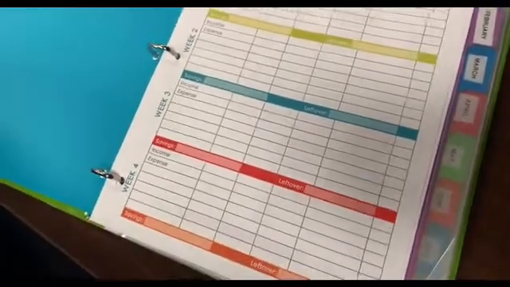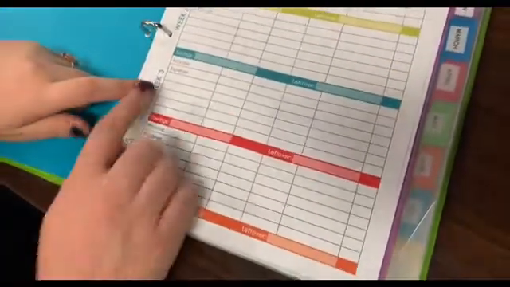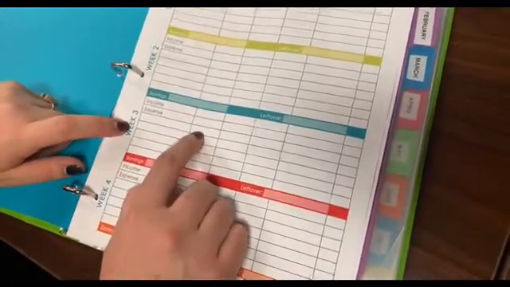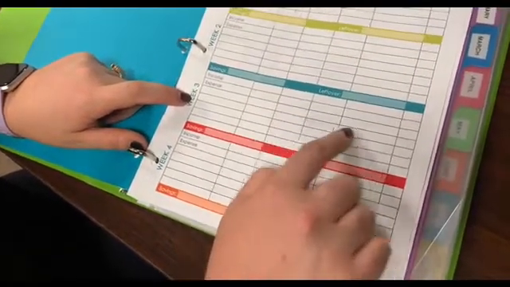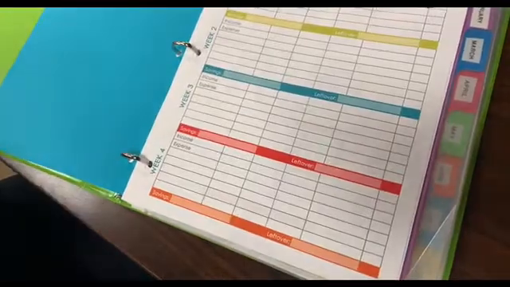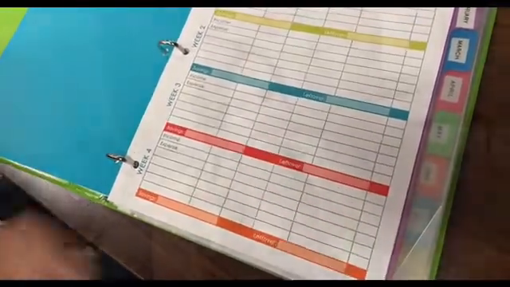But say week 3, you have a bunch of expenses. Say you have your gas, your hydro. You put gas and hydro, how much you think it's going to be, what it actually is, the difference, and then you put the due date in here. And then once it's paid, you can check it off.